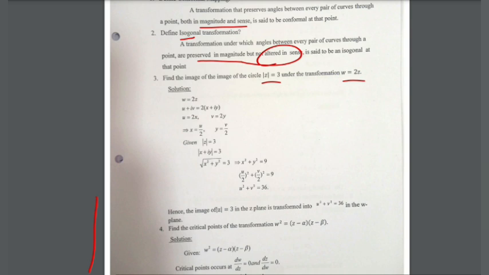So w equal to 2z, I am taking this. The value of w is u plus iv and the value of z is x plus iy. I am comparing the real and imaginary terms. u takes the value 2x and v takes the value 2y. So x value is u by 2 and y value is v by 2.